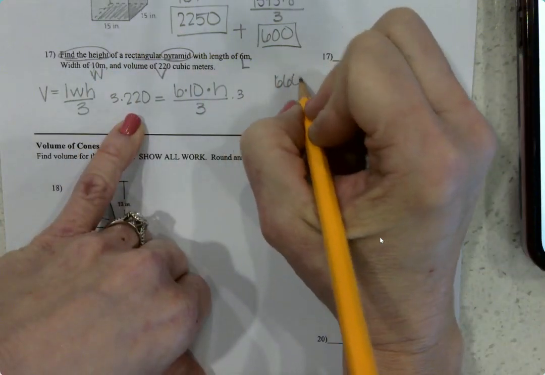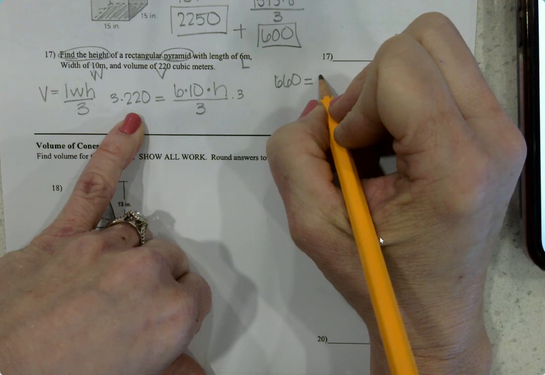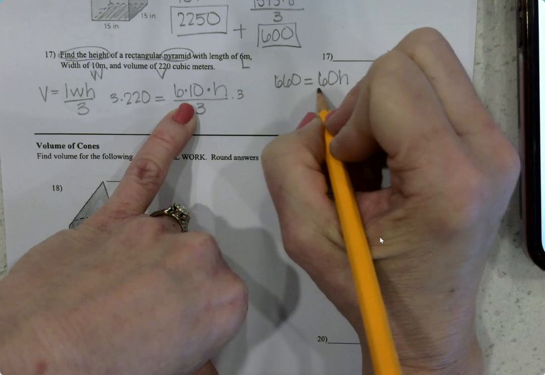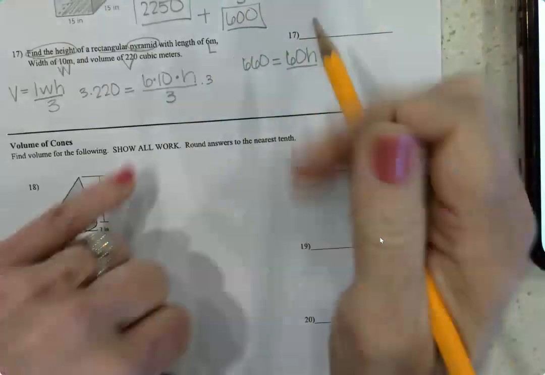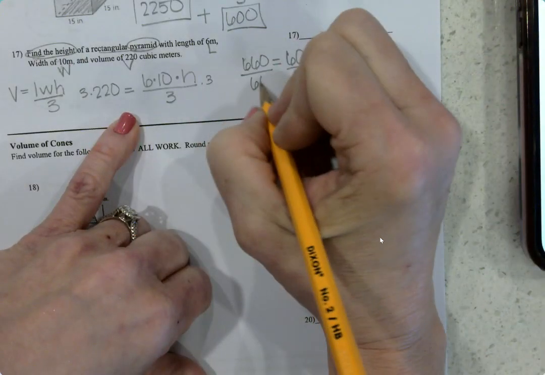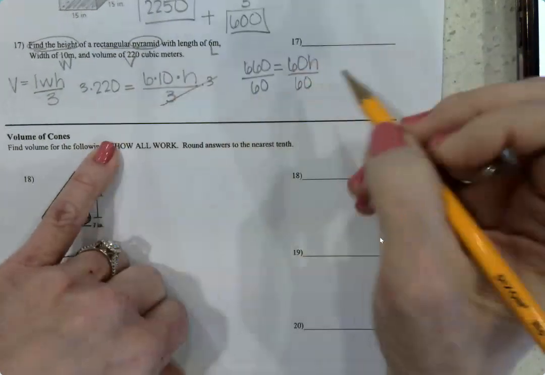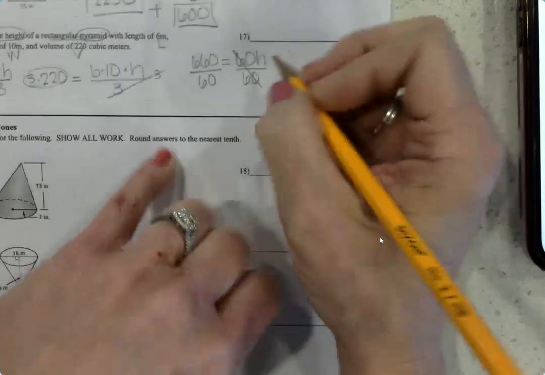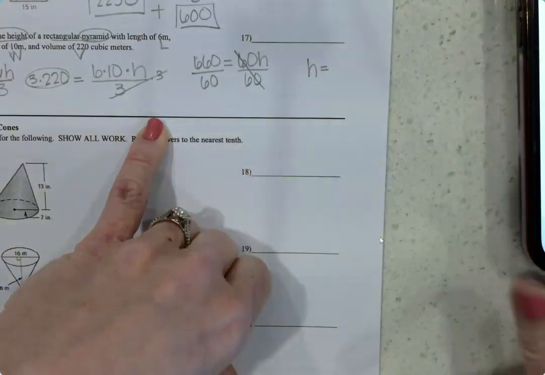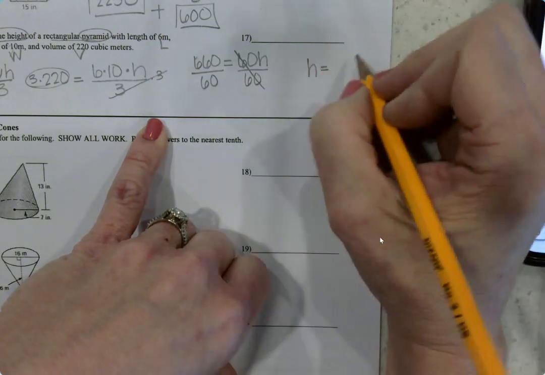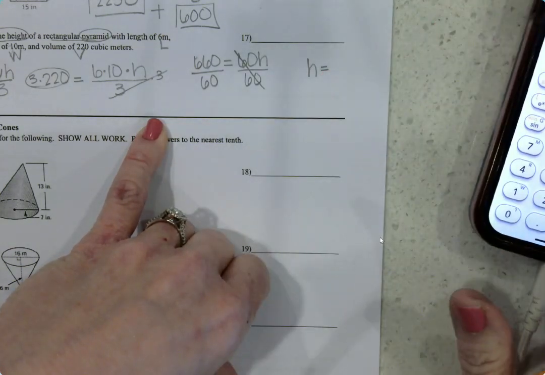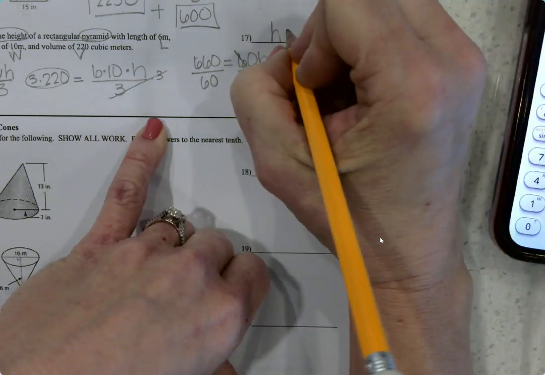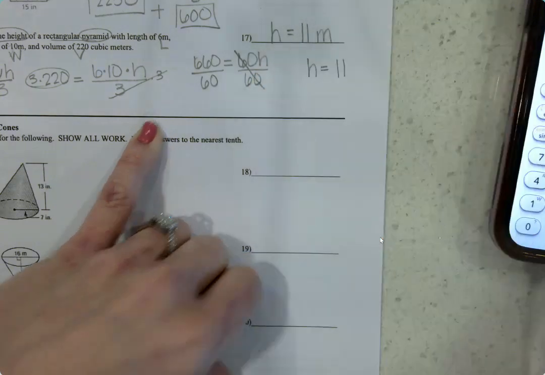So 660 equals 60 H. We're going to divide by 60, because those are gone. This becomes your 660. Then I divide here. I get H should be 10. Let me double check because I'm not feeling real. Nope, it's 11. Okay, so my height is 11 meters.